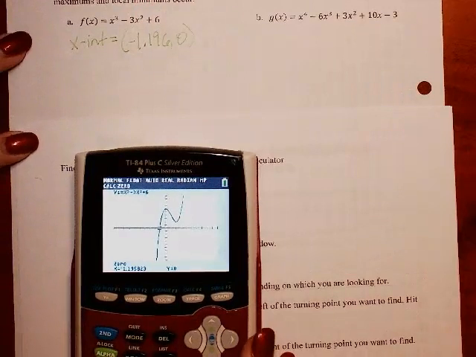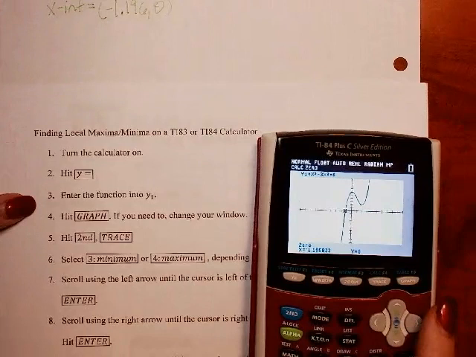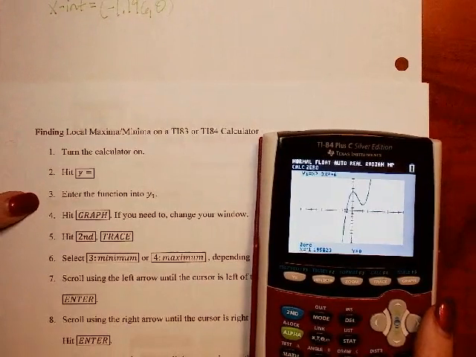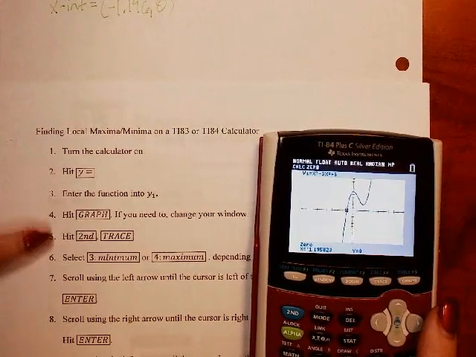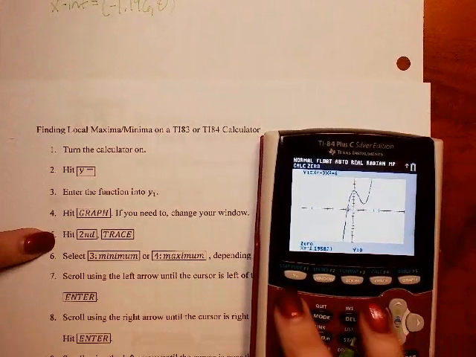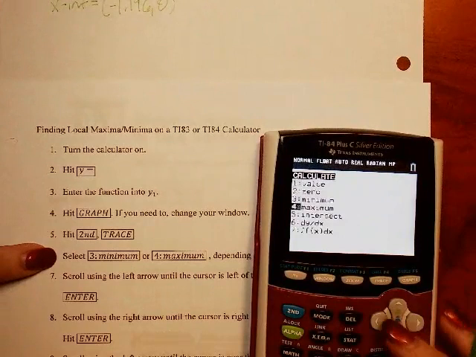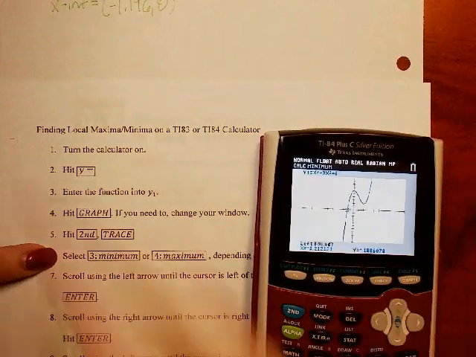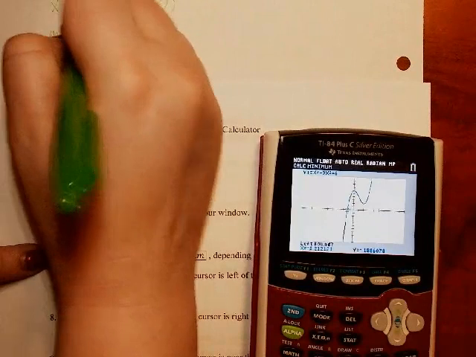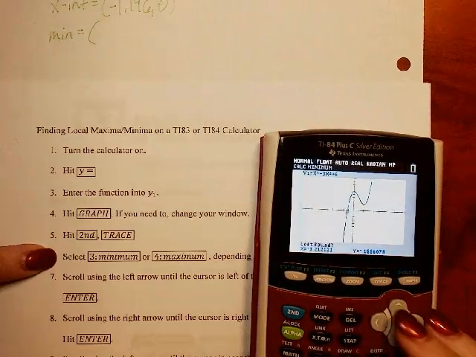Now we're going to follow these directions to find our local maximum and minimum. We've already entered the graph. So now we're going to hit second trace again, and we're going to go down to 3 to find our minimum. Our minimum is over here.